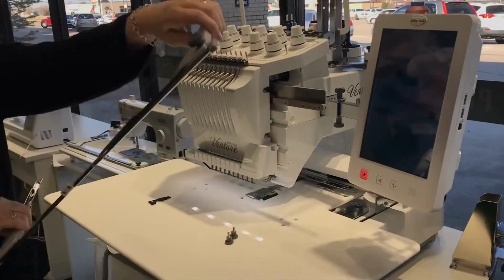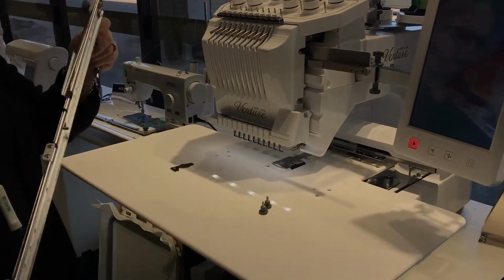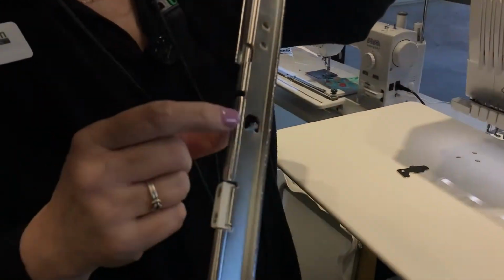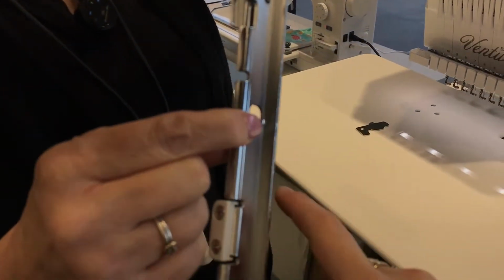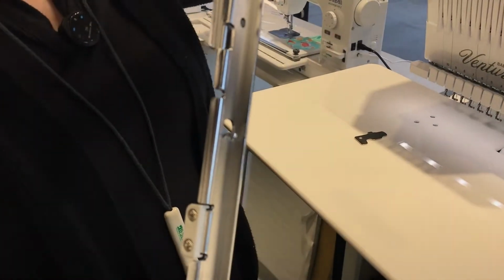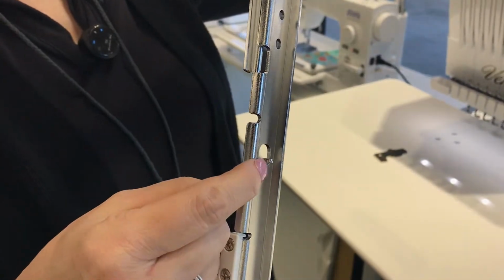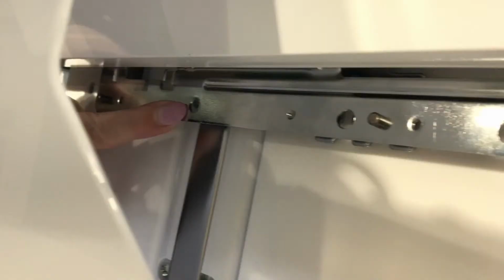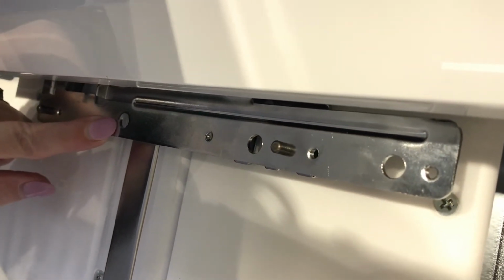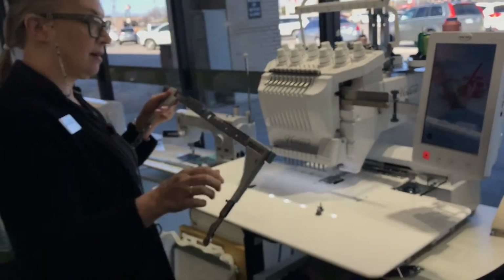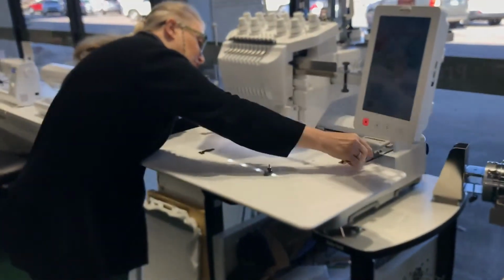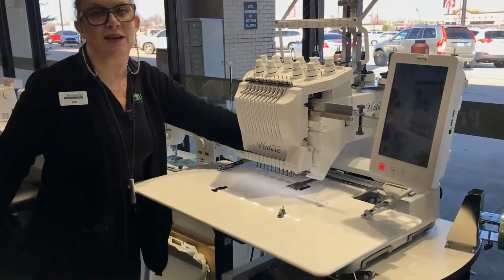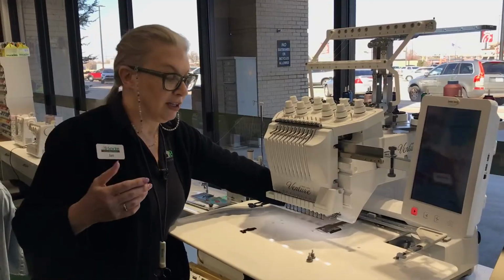Then I'm going to take this, and here's another little trick in case you didn't know. On the middle of the back of the hoop, there's a little peg right there. And if you look back here, there's a hole, right there in the middle. Instead of trying to figure out left to right where it's supposed to go, that peg goes in that hole. If you do that, it gets on there super easy every time. It only took me like a year to figure that one out.